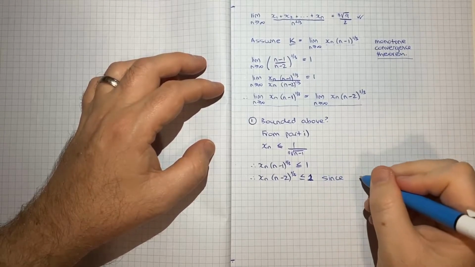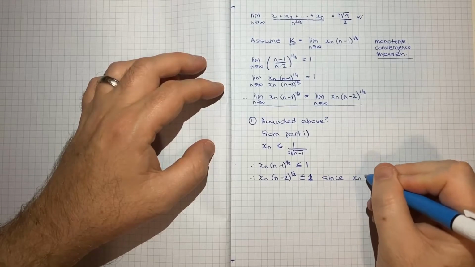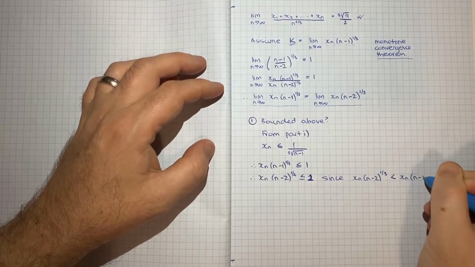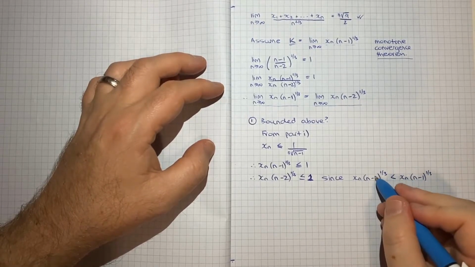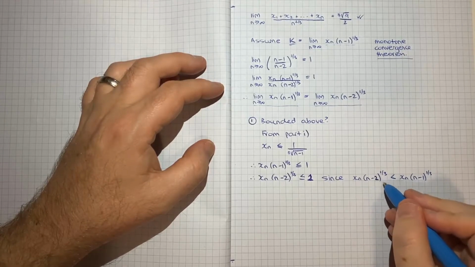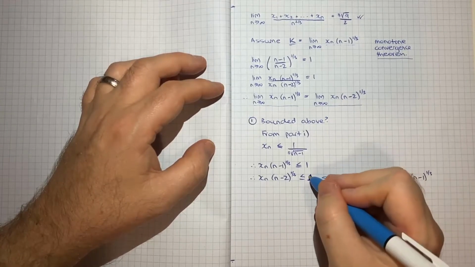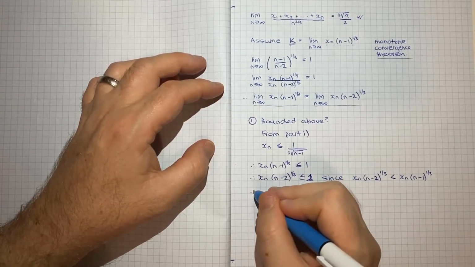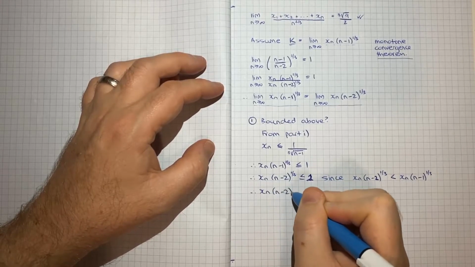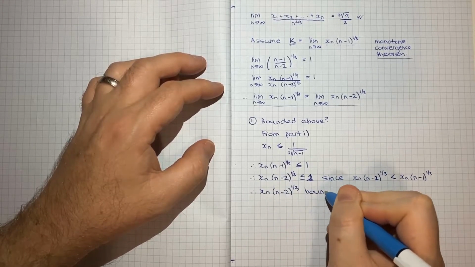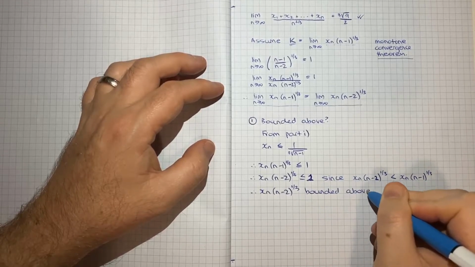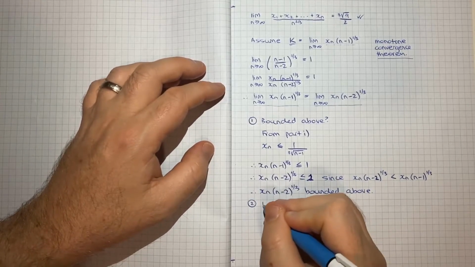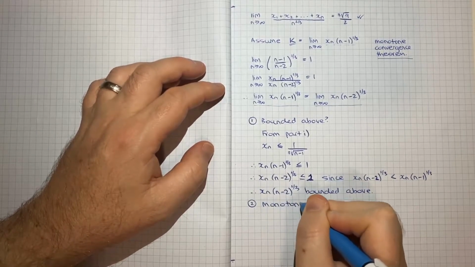And therefore, xn (n minus 2) to the third must also be less than or equal to 1, since we know that xn (n minus 2) to the third must be less than xn (n minus 1) to the third, because I'm subtracting more here. So from that result in part 1, we can quite easily show that therefore xn (n minus 2) to the third is bounded above. It's bounded by 1, so it won't ever go higher than 1. So now we have to ask the question, is it monotonic increasing?